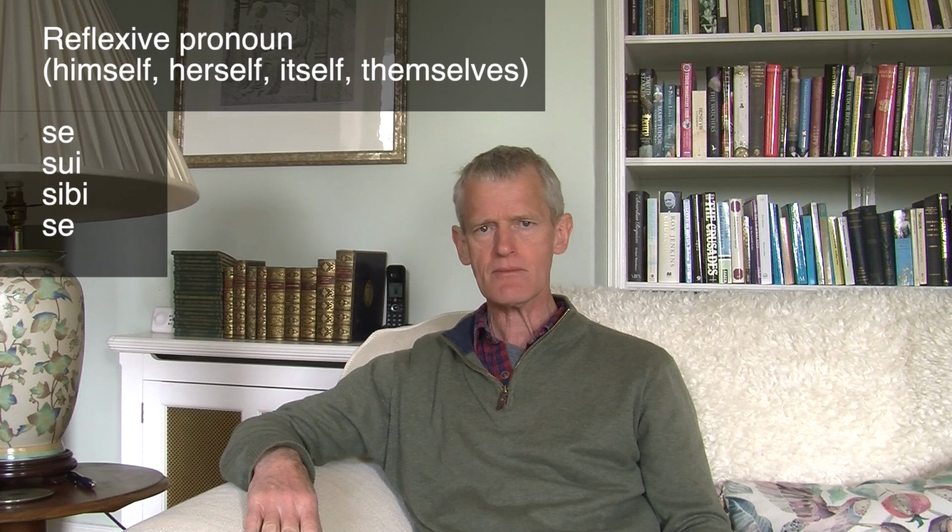But the reflexive pronoun of the third person, we're going to need one, because if you remember, there isn't really an equivalent third person pronoun for he or she or it. We have to make do with is, ea, id, or sometimes ille, illa, illud. So we need a reflexive pronoun for the third person, and it is se.